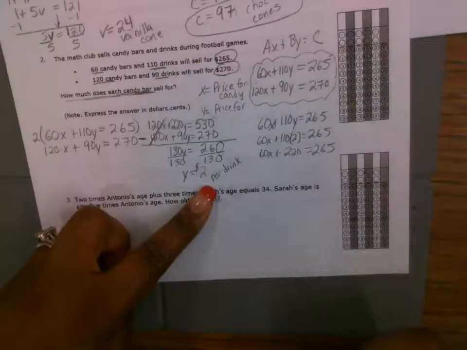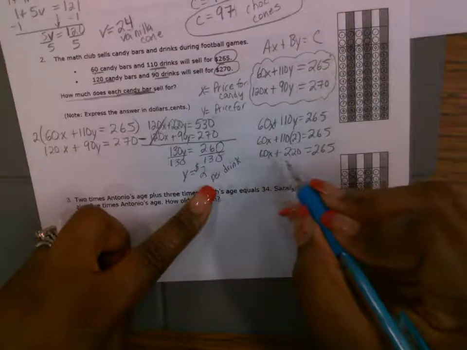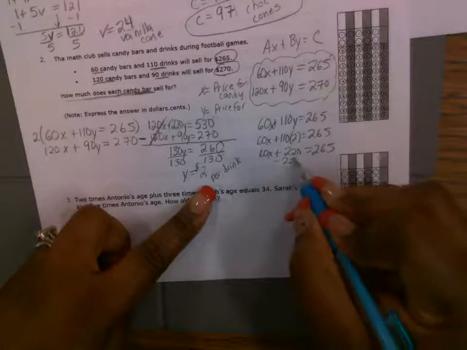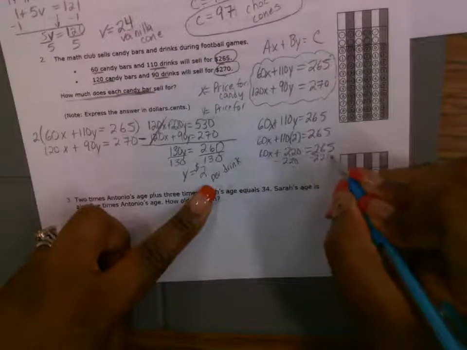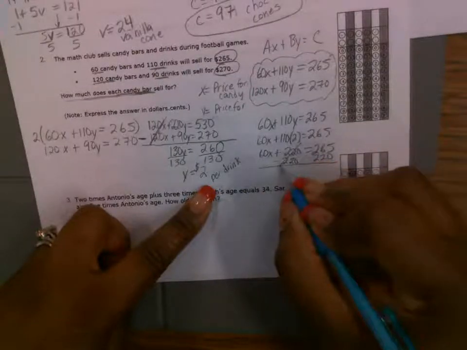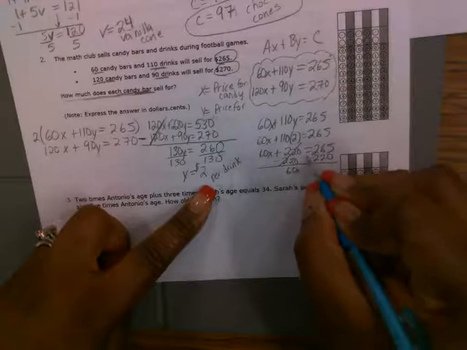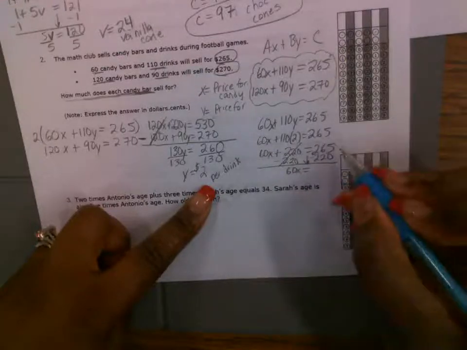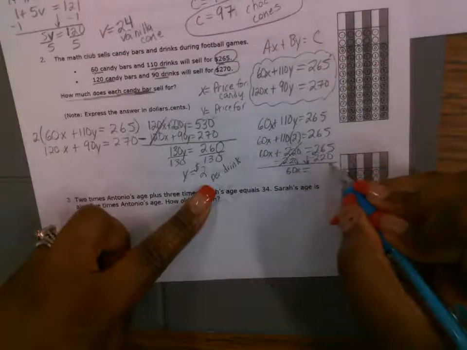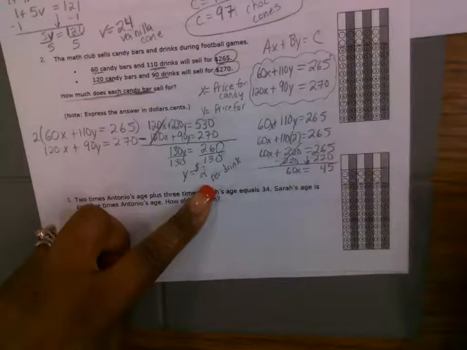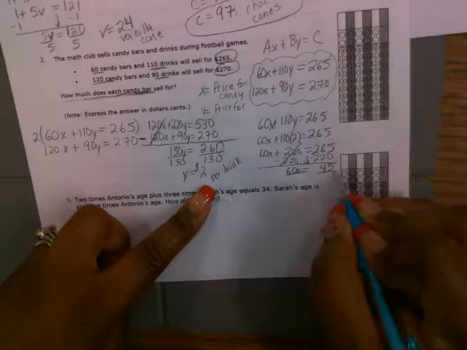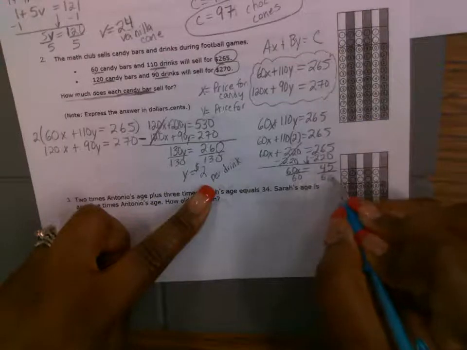Bring everything else down. To get x by itself, subtract the 220 on both sides. Subtract 220. Okay. This is gone. This gives me 60x. Okay. And here, when I subtract, this is 5. This is 4. Okay. So now I'm going to divide both sides by 60.